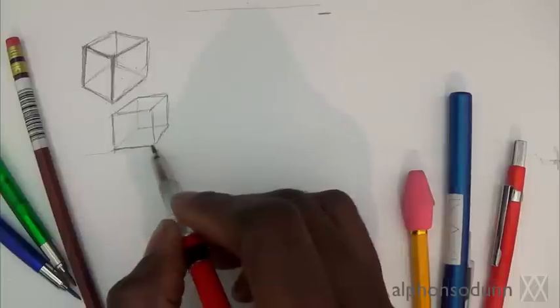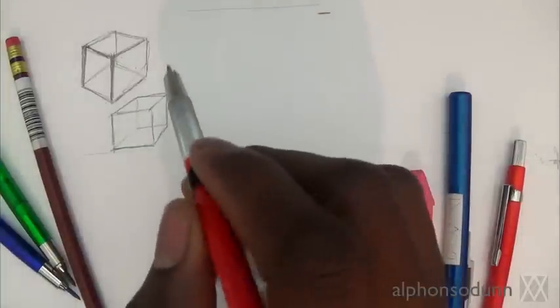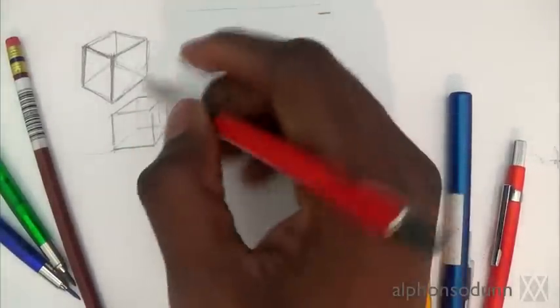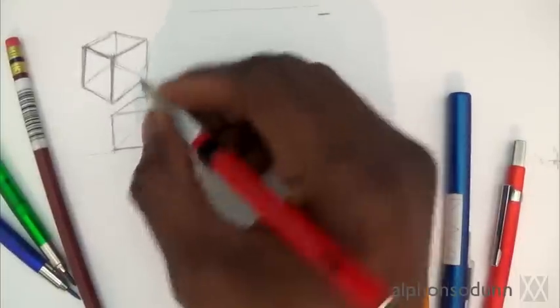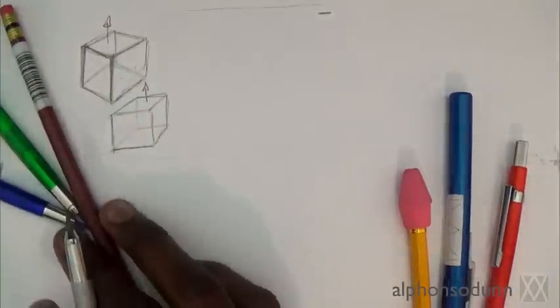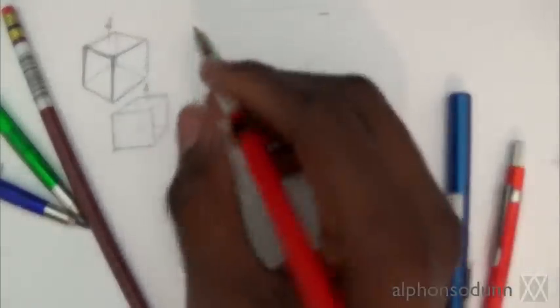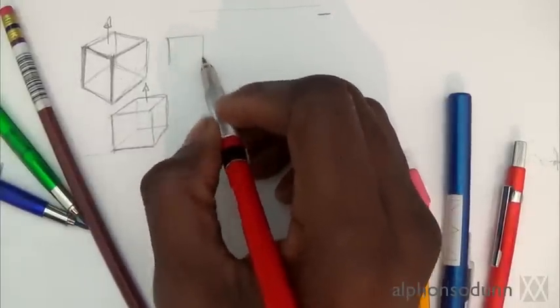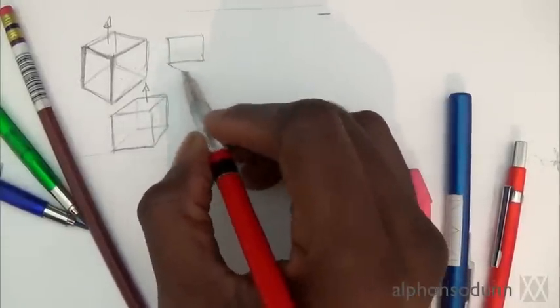Now, I am assuming that our eye level is above this thing. That's why we're seeing the top, see? If you want to give another point of view, like you're viewing it from under, then of course you would have it so that you're viewing it from under. Now you'd be seeing the underside.